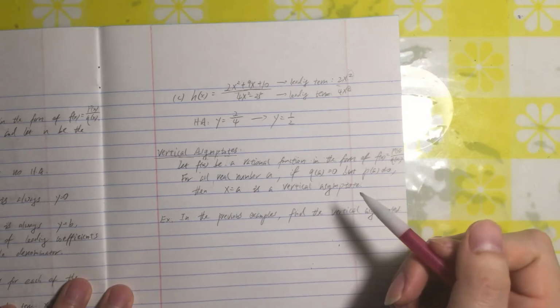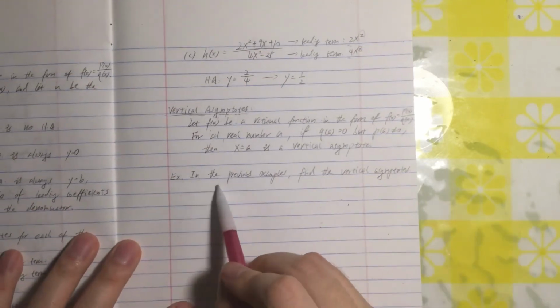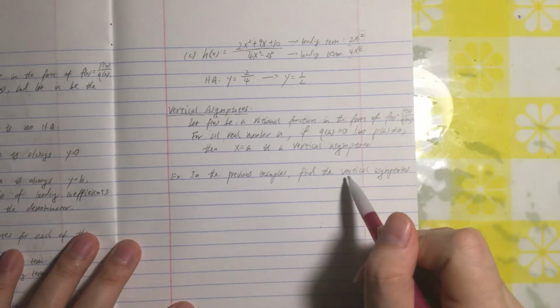Next, let's look at some examples. In the previous example, find the vertical asymptotes.